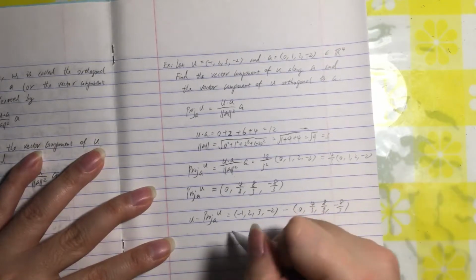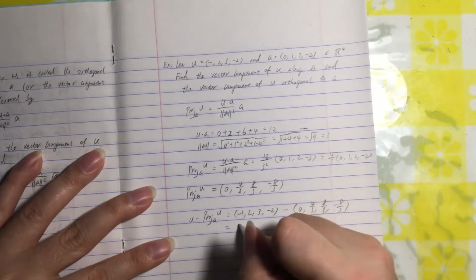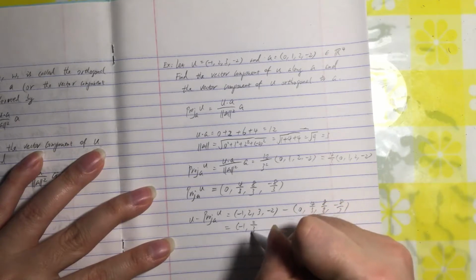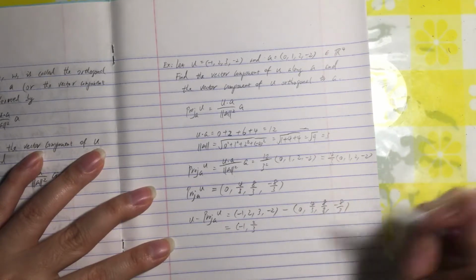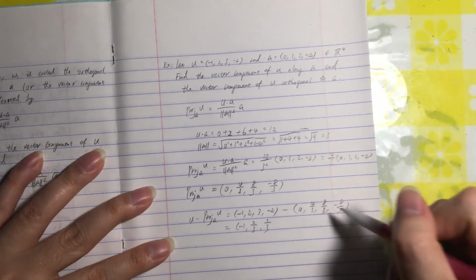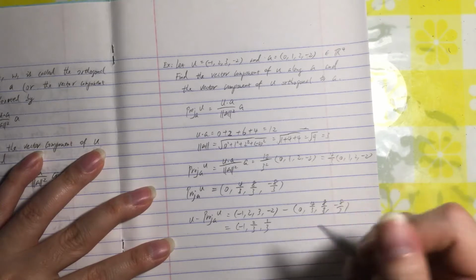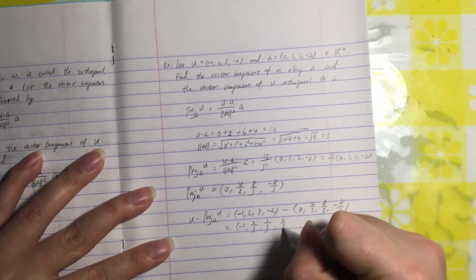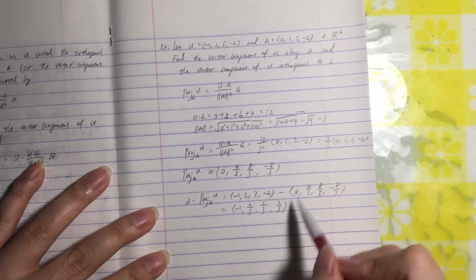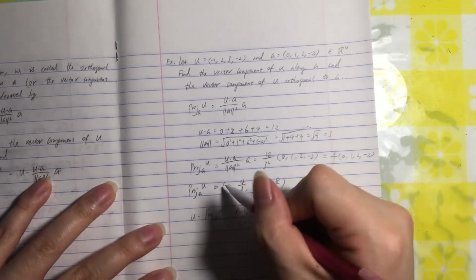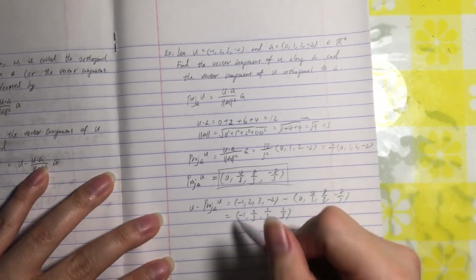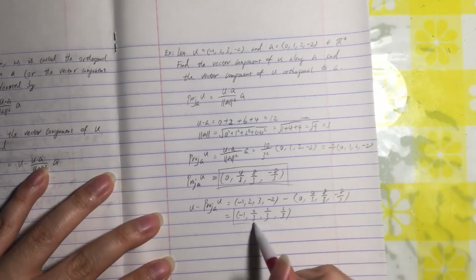Let's subtract. -1 minus 0 is -1. 2 minus 4/3 is 2/3. 3 minus 8/3 is 1/3. -2 minus -8/3 is 2/3. That's the vector component of u orthogonal to a. That's the vector component of u along a. That's the vector component of u orthogonal to a.